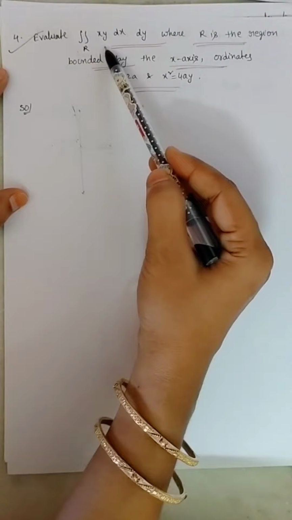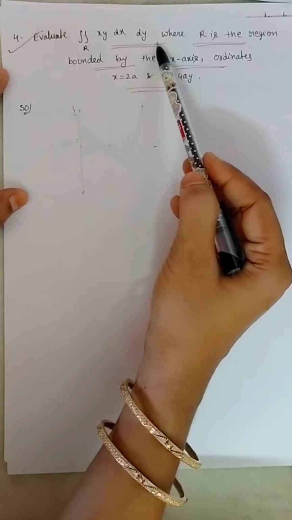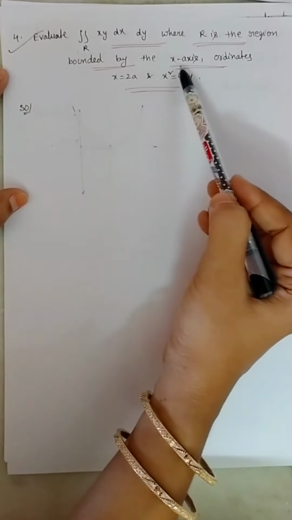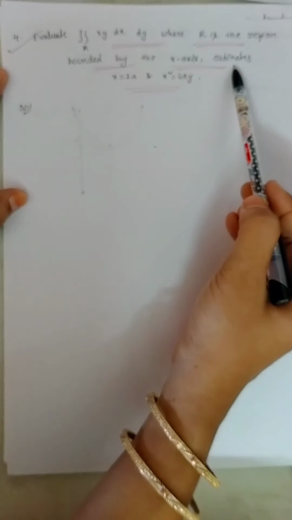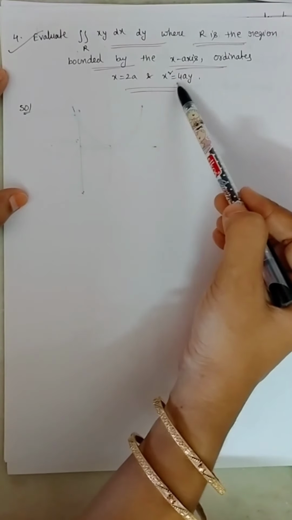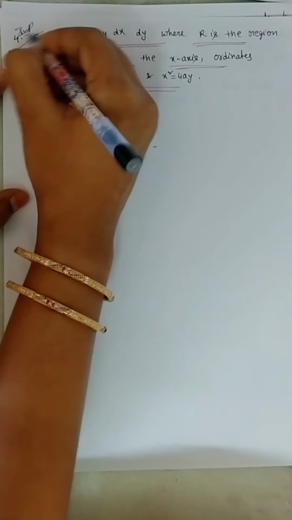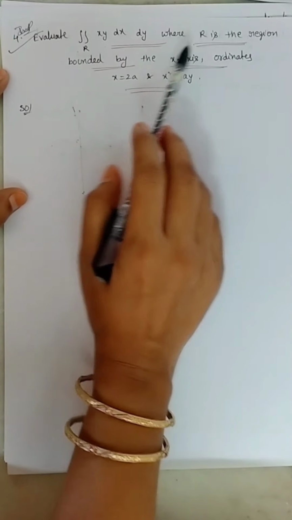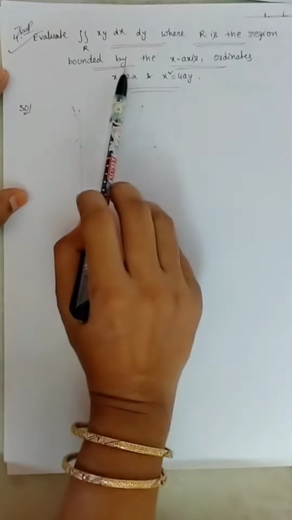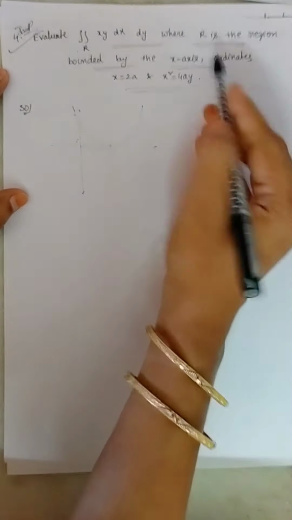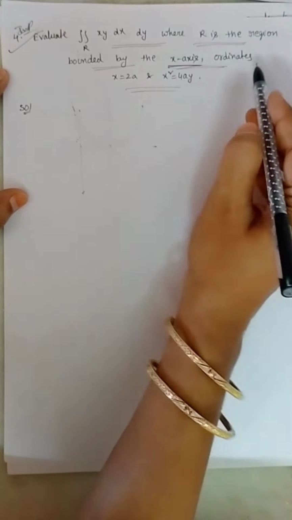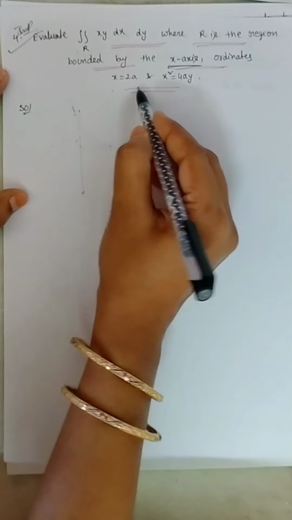Evaluate the double integral of xy dx dy, where R is the region bounded by the x-axis, the ordinate x equals 2a, and x square equals 4ay. This is a very important problem, so read the question carefully. R is the region bounded by the x-axis, the ordinate x equals 2a, and x square equals 4ay.